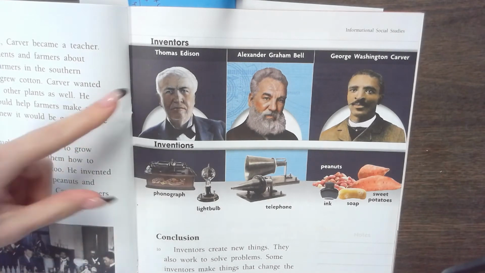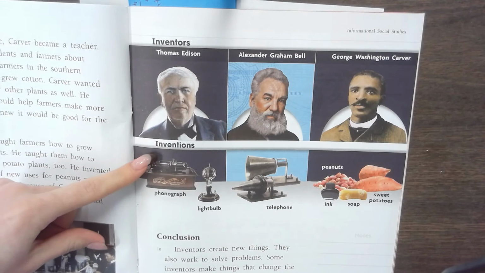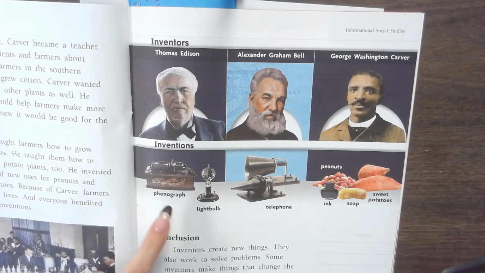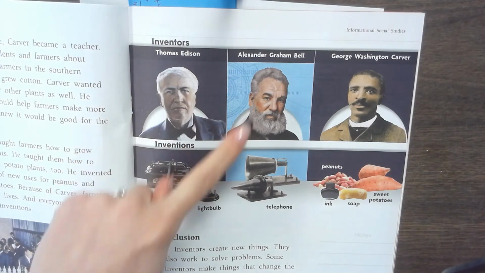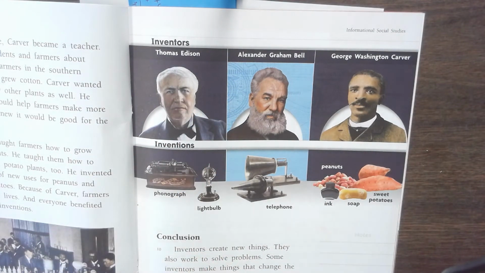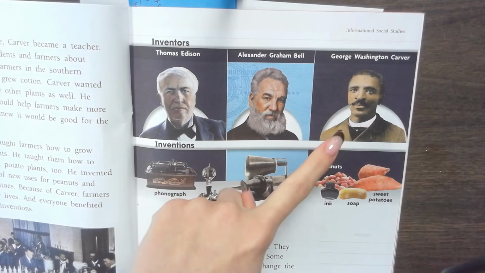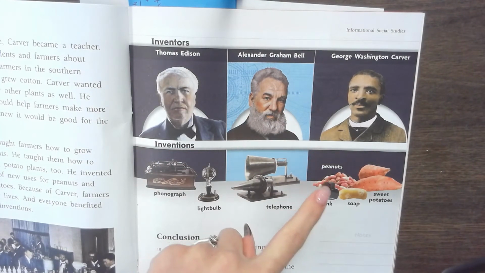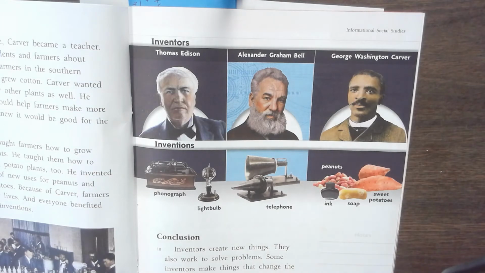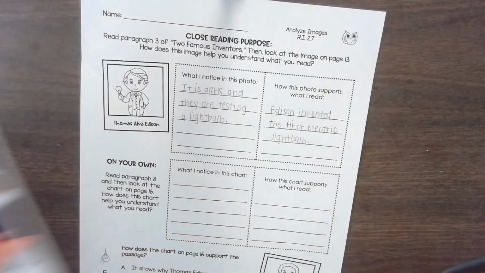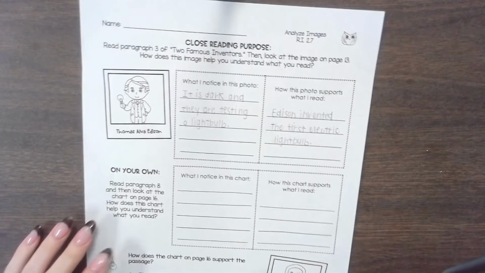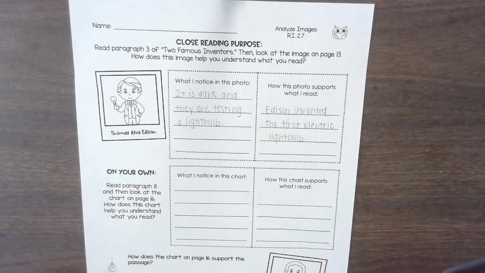Then we can see that Thomas Edison invented the phonograph and the light bulb. Alexander Graham Bell invented the telephone. And lastly, George Washington Carver invented ink, soap from peanuts and sweet potatoes. So that is the chart we are looking at on page 21 to answer these questions.